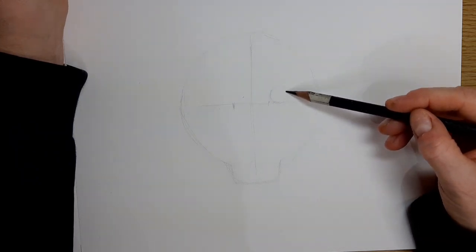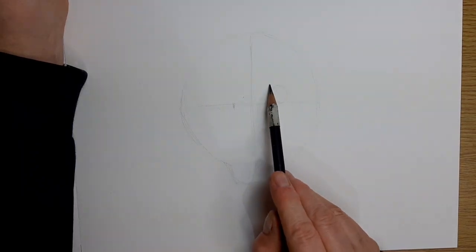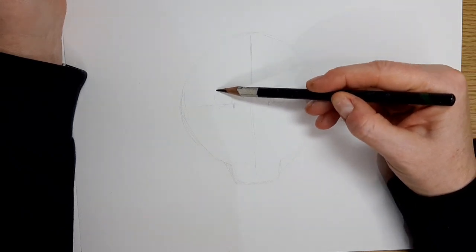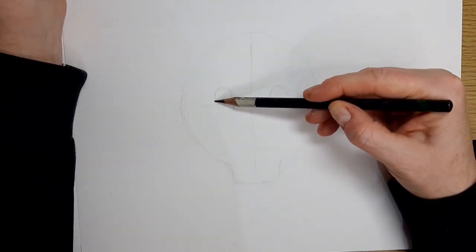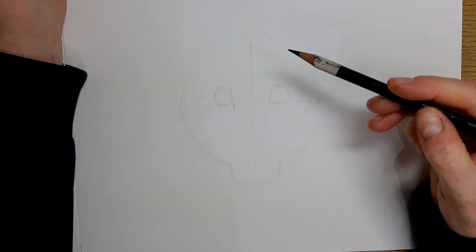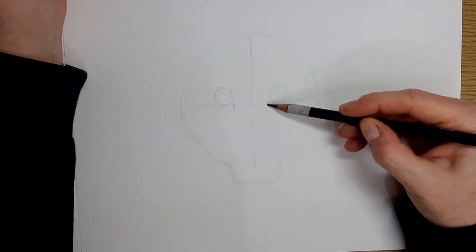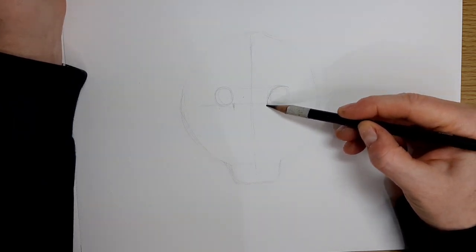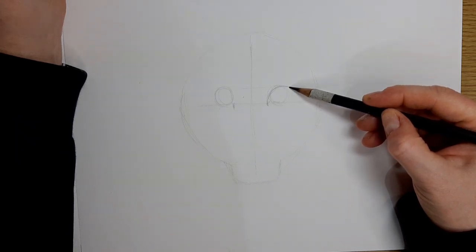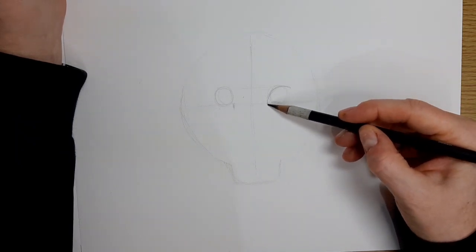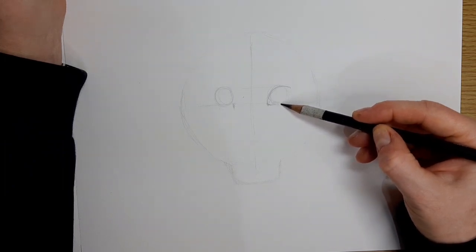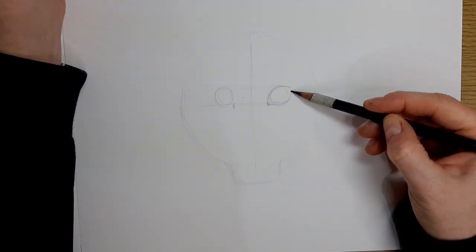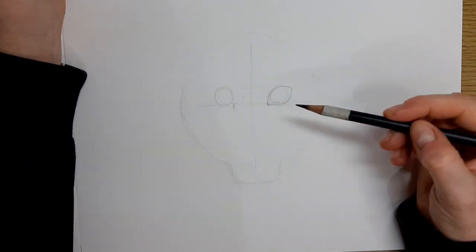So I'm going to draw the full circles in, and just to make sure it's the right height, come over and draw that full circle in there, like that. Then I'm going to look at where that eye is, and it curves round like that, and again at the bottom here, but this time it's not covering the eye, it's following that eye circle around like that.